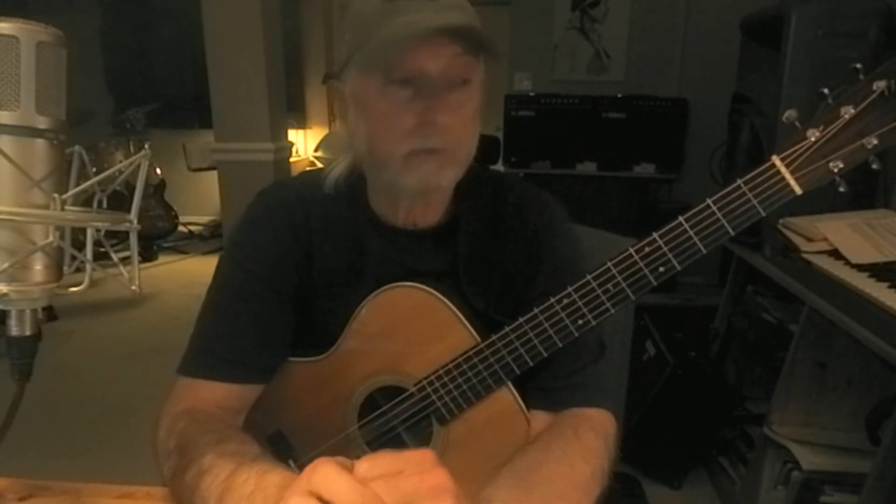So if we look at a dominant seventh chord and ask what notes make up that chord from that scale I just played, it would be the root, of course, because it's a G chord. I'm playing a G. I'm playing the third note, 1, 2, 3. I'm playing the fifth note, 1, 2, 3, 4, 5. And I'm playing the flatted seventh note.